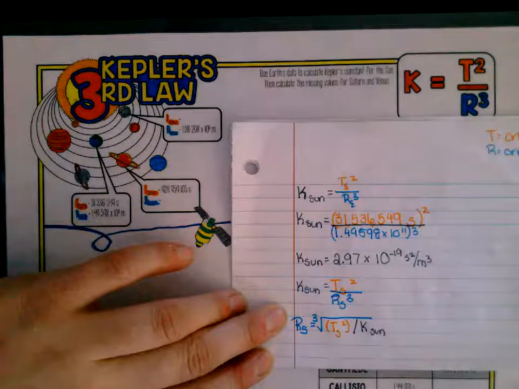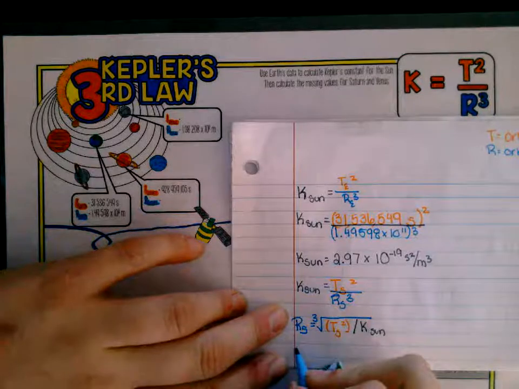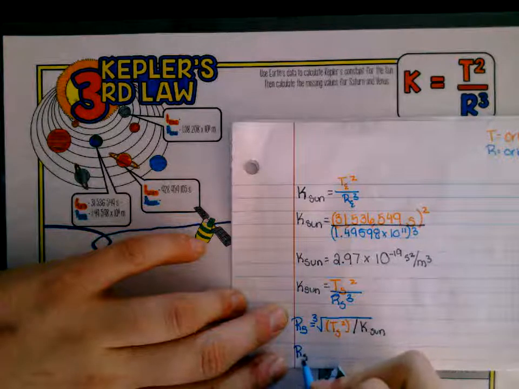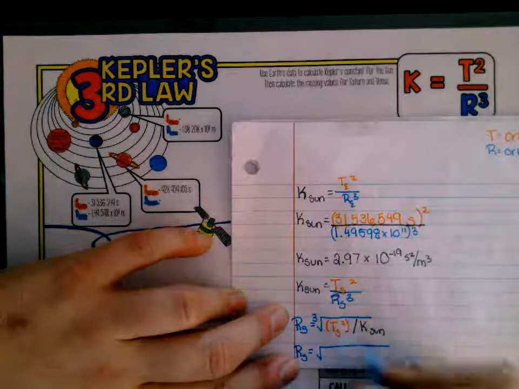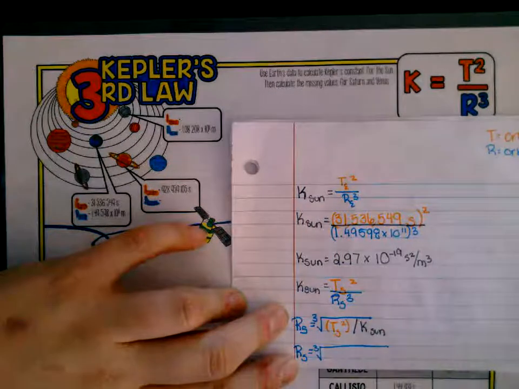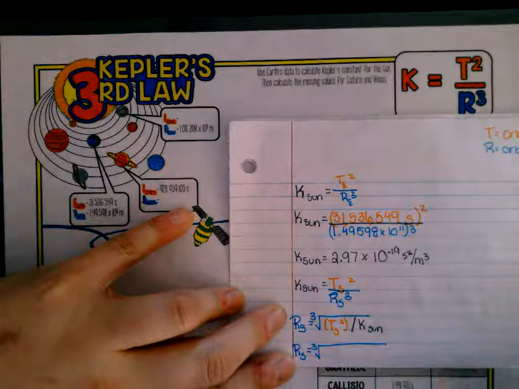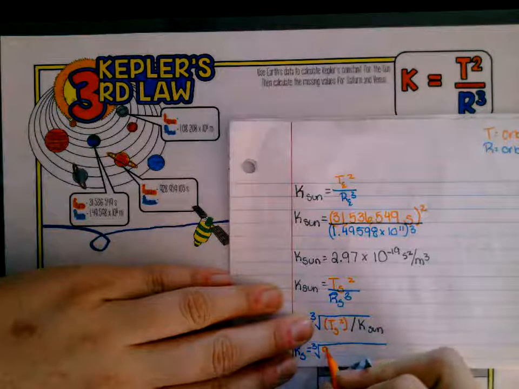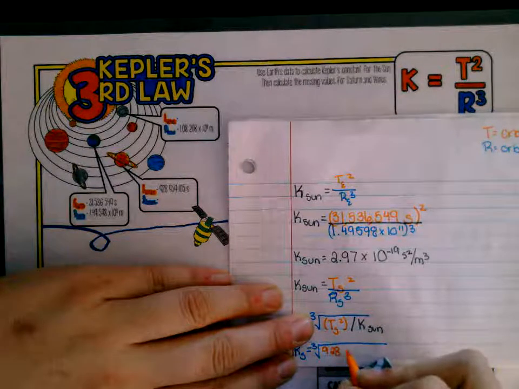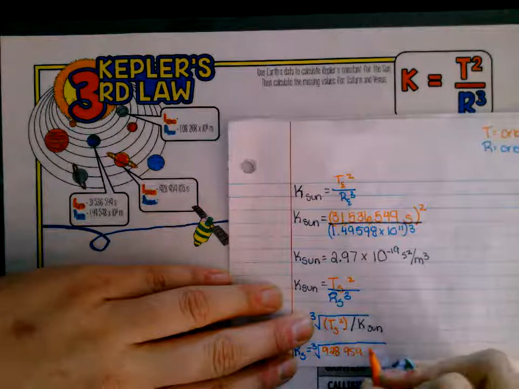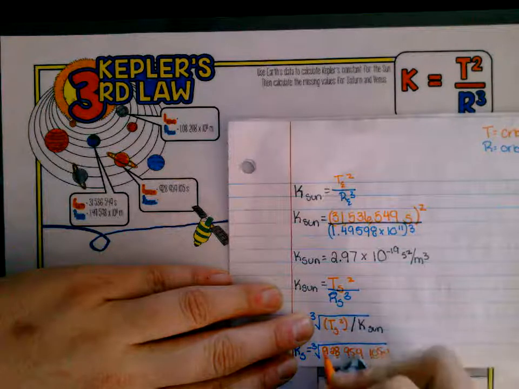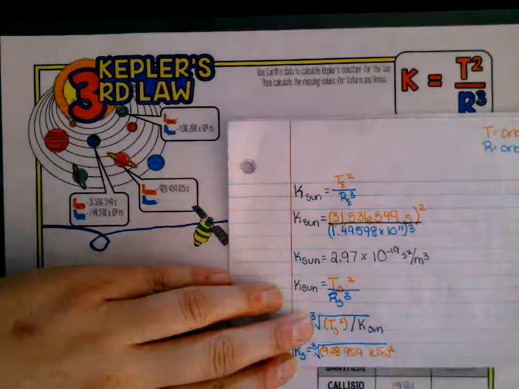I'm going to plug in what I know. So the orbital radius of Saturn is equal to the cube root. The orbital period of Saturn is 928,959,105 seconds. I want that to be squared.